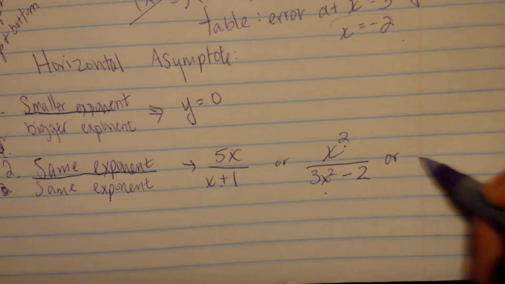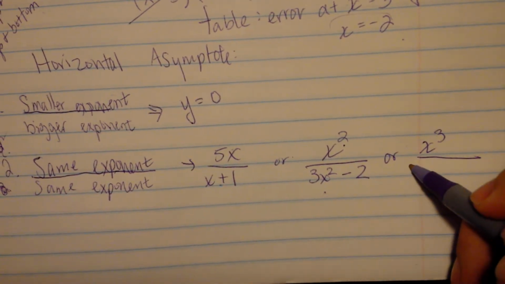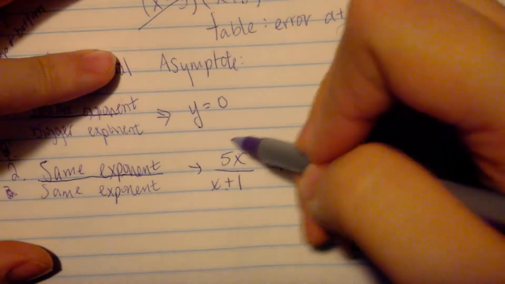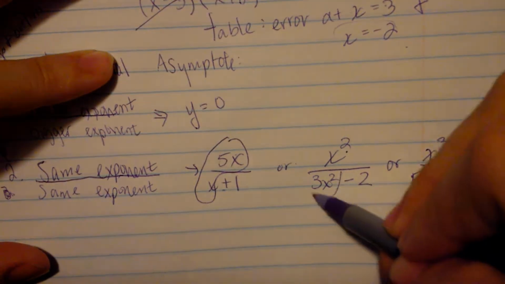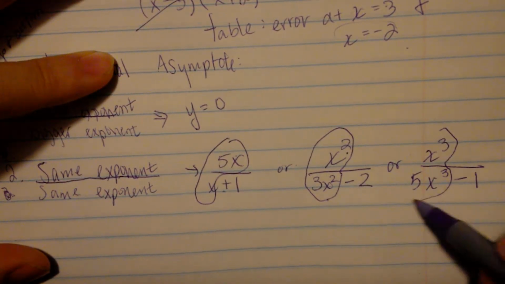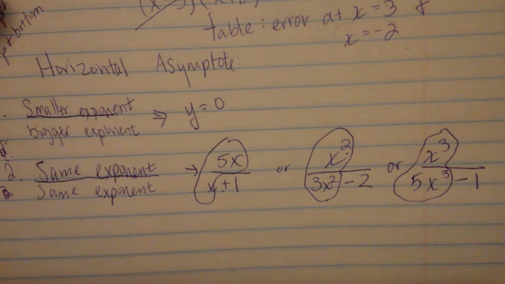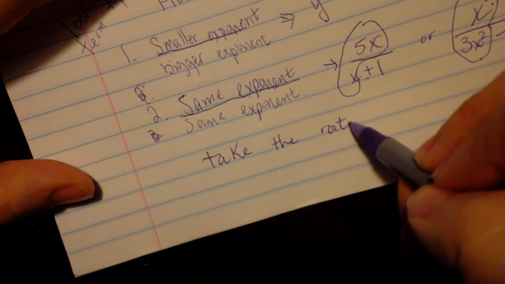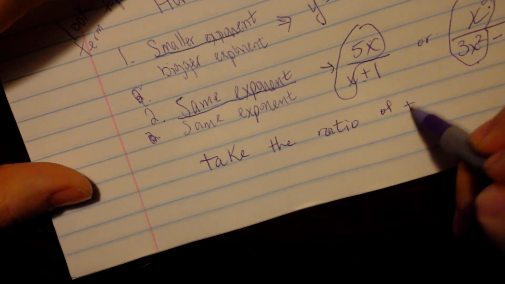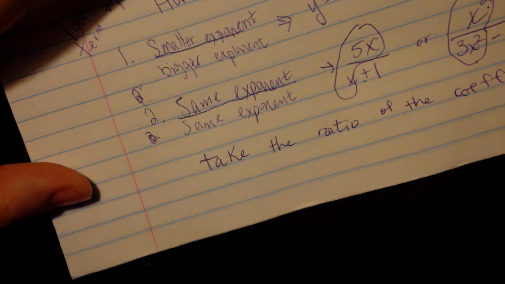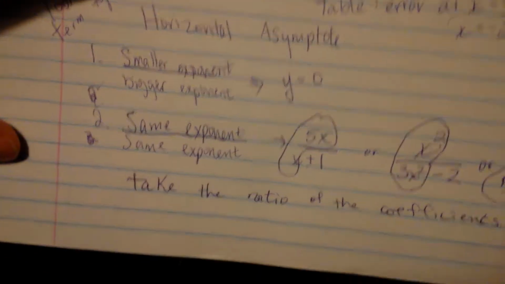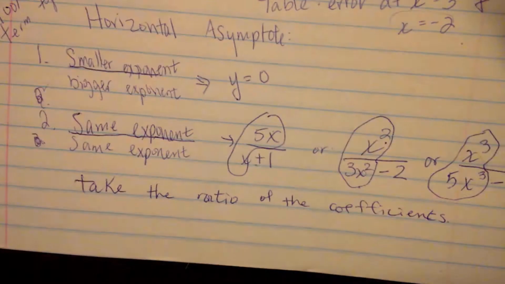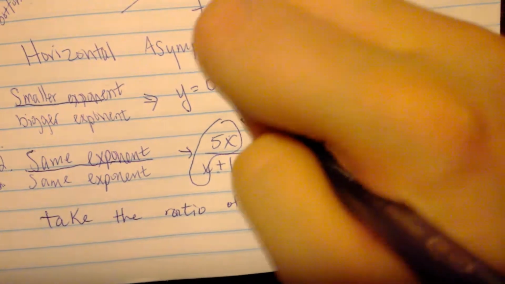Or you could have like a cube or something. You look at the first term on the top, the first term on bottom, and you look at the ratio of the coefficients. So on the first one, you have 5x over x, so that would be at y equals 5.